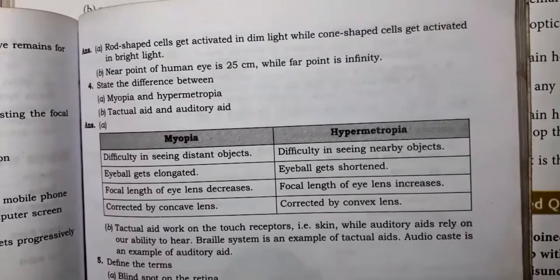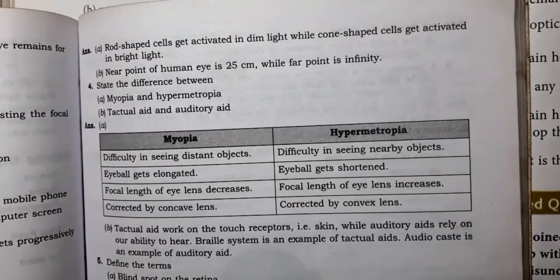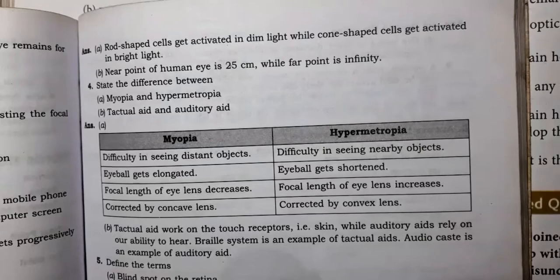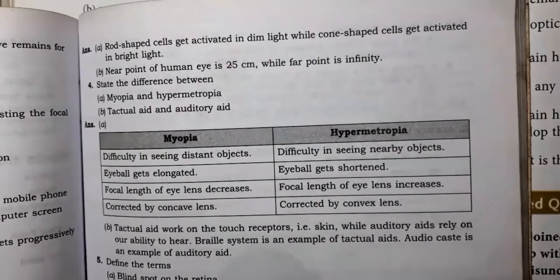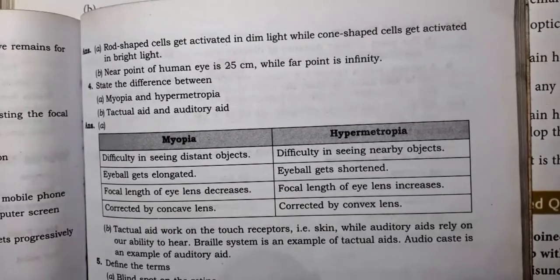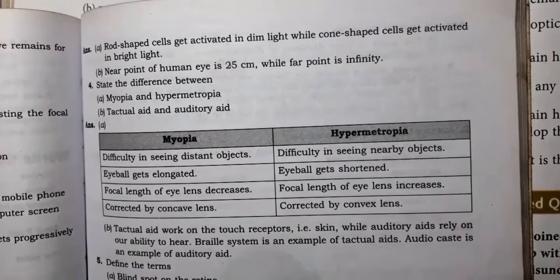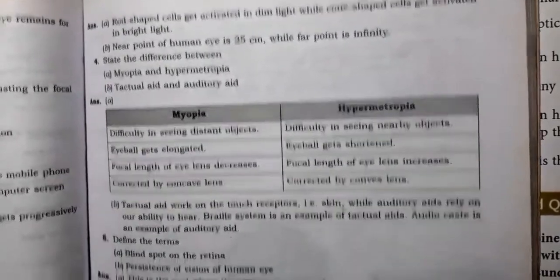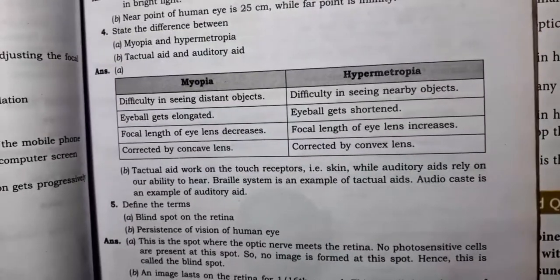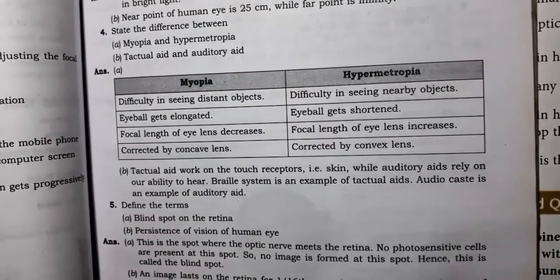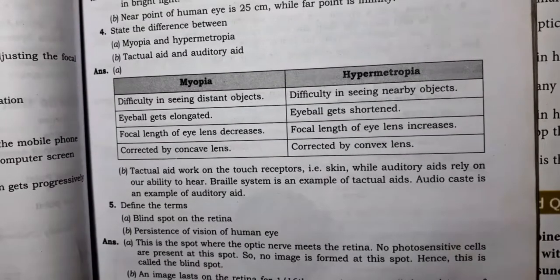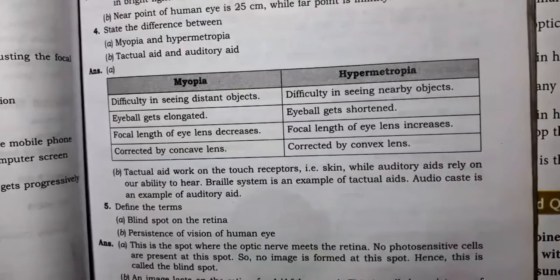Textual aids work on the touch receptors, that is skin, while auditory aids rely on our ability to hear. Braille system is an example of textual aids. Audiocast is an example of auditory aid. Next question is define the terms: blind spot on the retina. Second, persistence of vision of human eye.